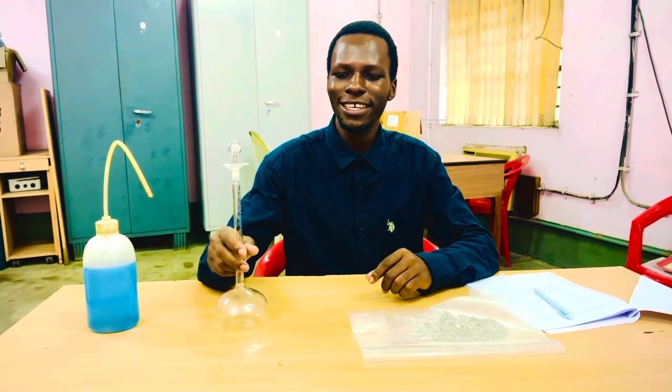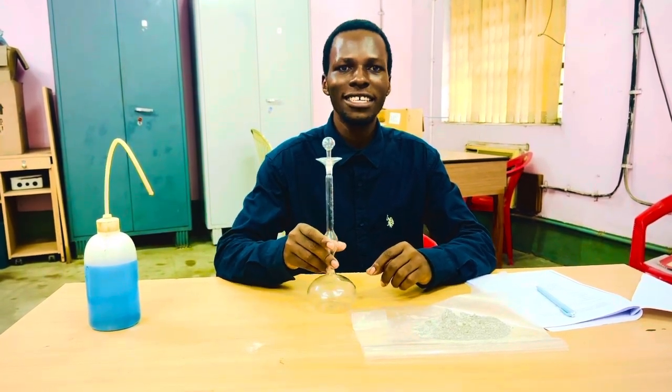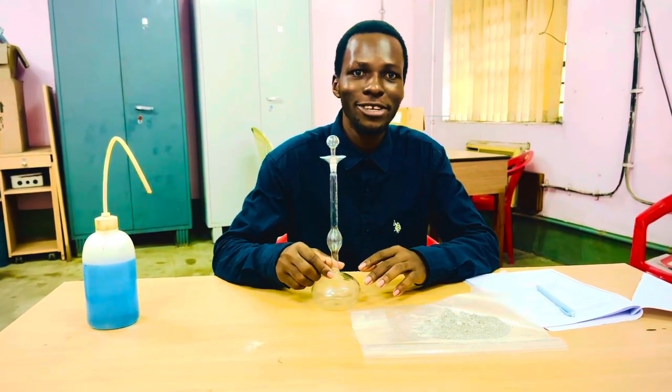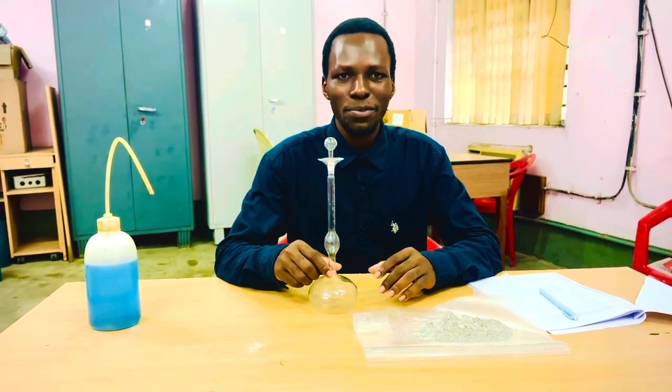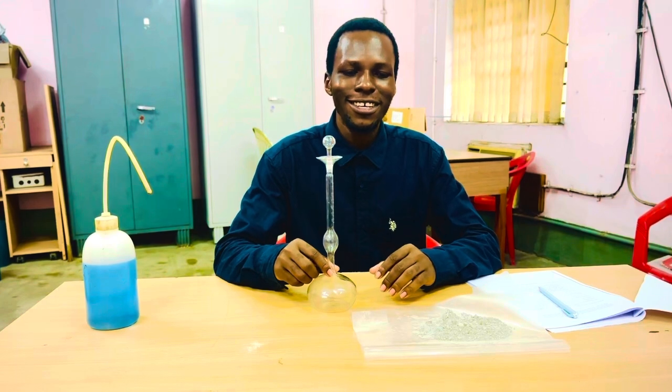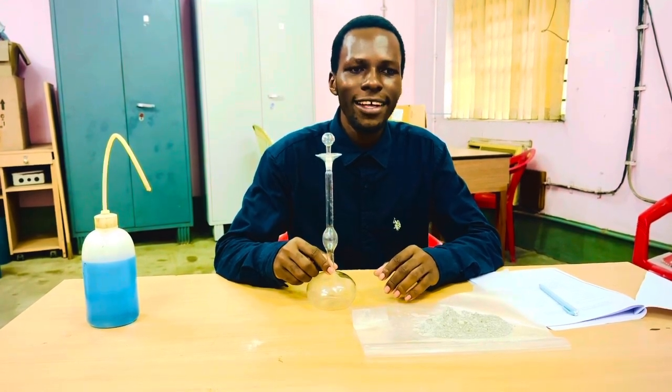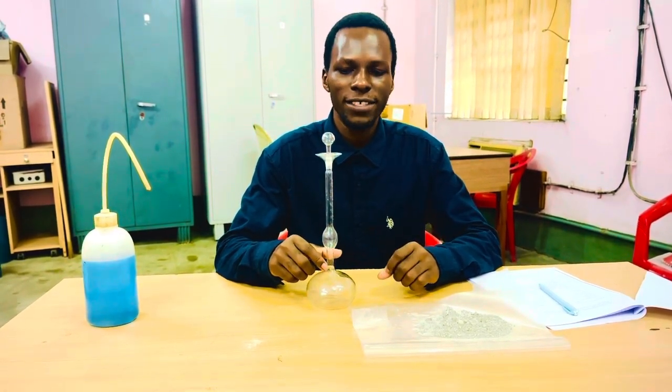Today we're going to have one important lab experiment. As you can see in our lab today, we're going to determine the density of a hydraulic cement. That will in turn give us what we call the specific gravity of cement. So how, in a simple way, can you determine the specific gravity of cement?